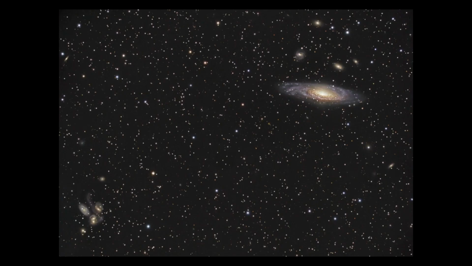And we can see a couple of groups in here. The lower left is Stephan's quintet, of which only the four on the lower left are Stephan's quintet, and the upper right we just have an apparent group. The big one in the foreground is actually a foreground galaxy, but the ones that are above it and beyond, that's actually a group.